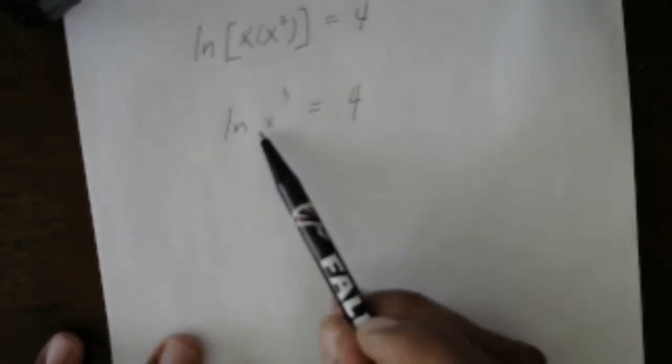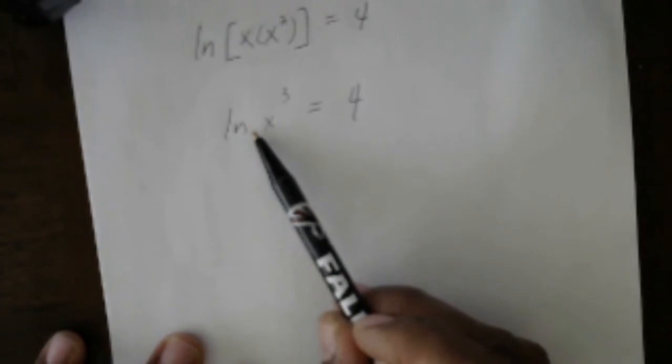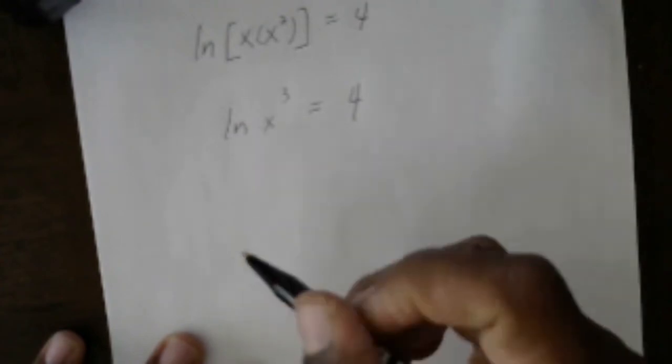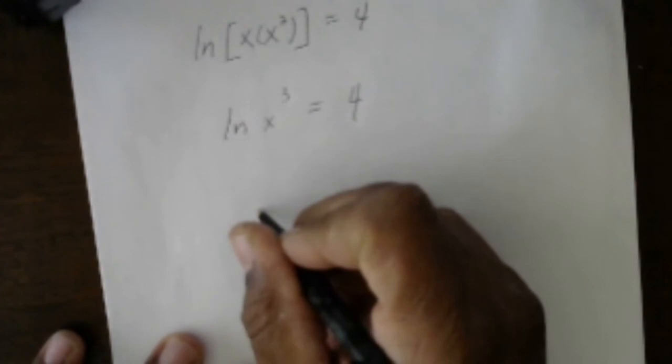Now I'm going to convert this natural log to an exponential function. So the way we do that is we take the base of our log, which in this case is e. The base of that log serves as the base for your exponent.